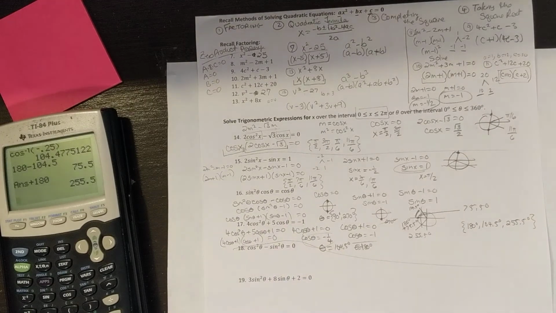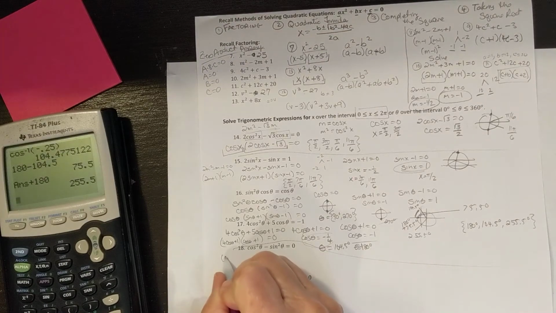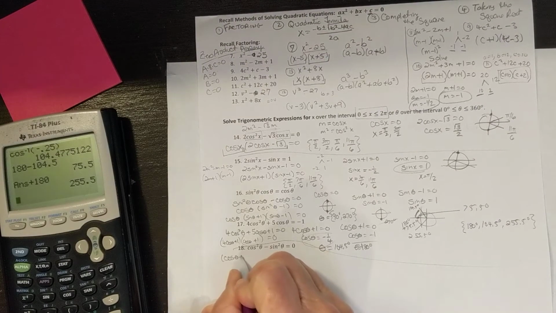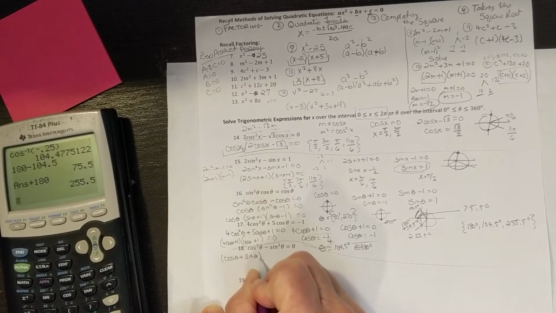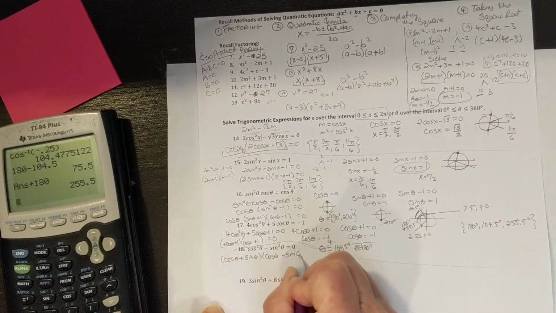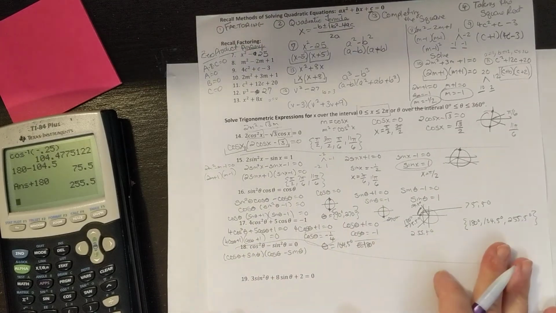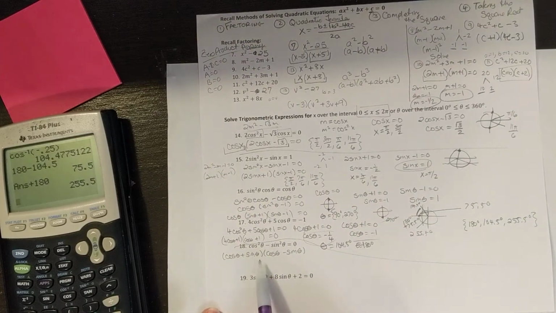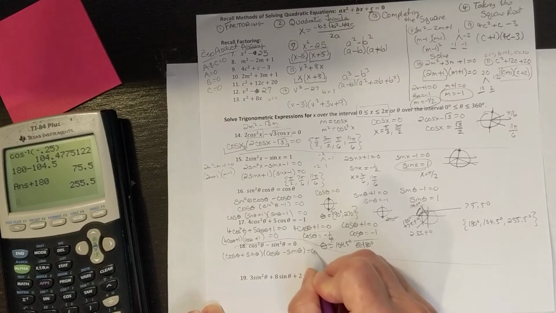Let's look at 18. This has got cosine and sine in it, but it is in difference of squares form, so we can factor it very easily into this. This will be cosine of theta plus the sine of theta, times cosine of theta minus the sine of theta. A squared minus b squared factors into a plus b times a minus b. When will this be true?